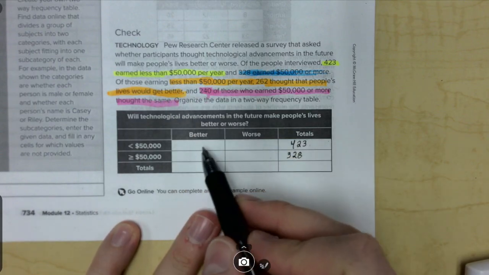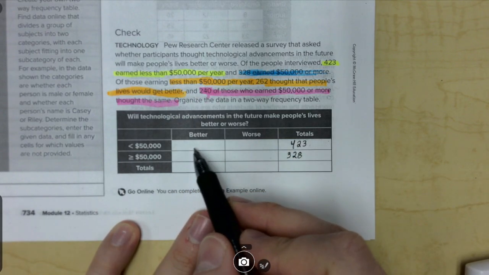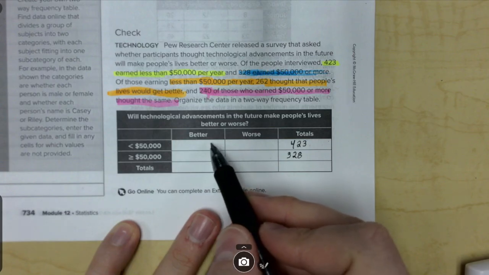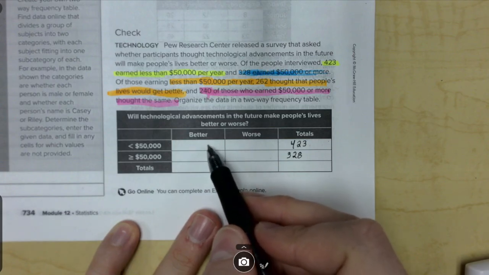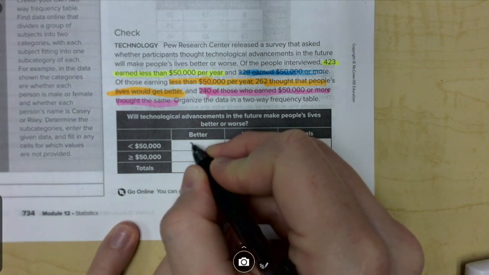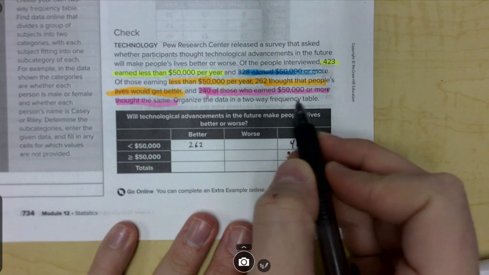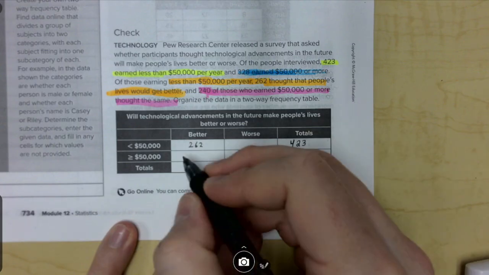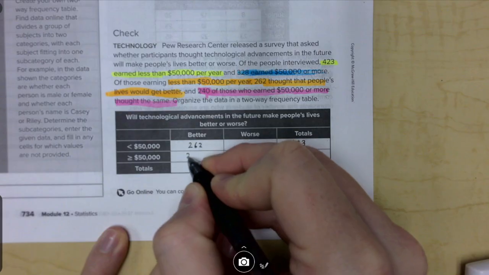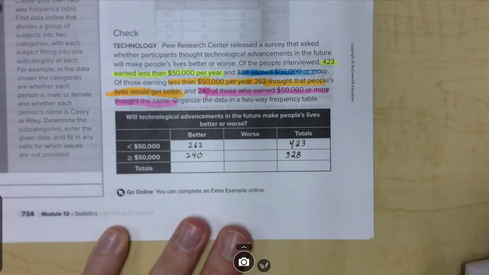Of those earning less than 50,000, 262 thought people's lives would get better. 240 of those who earned 50K or more thought the same. Okay, so we have 240. Now we can fill in the rest of the data.